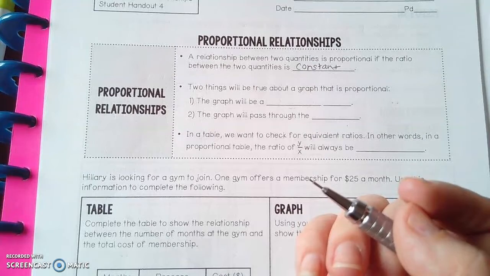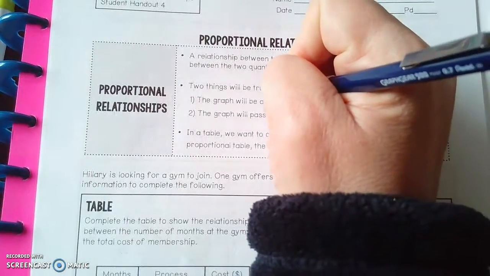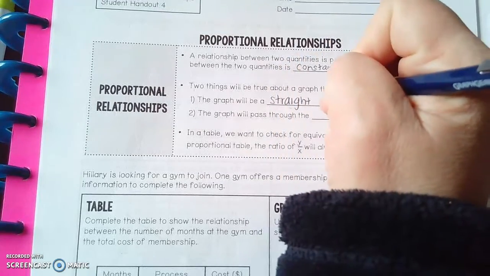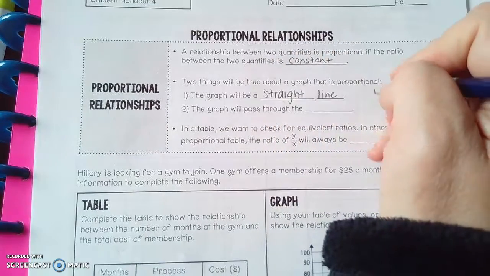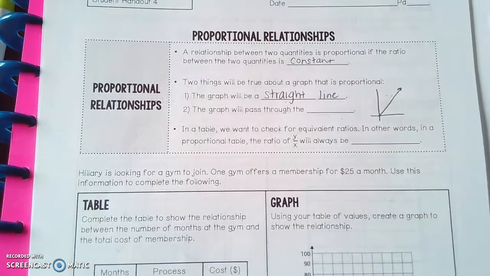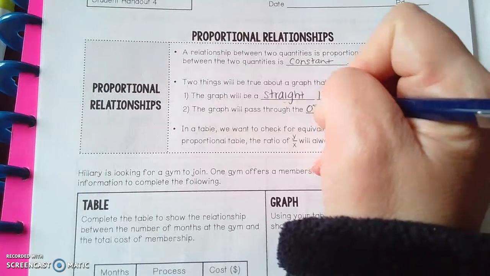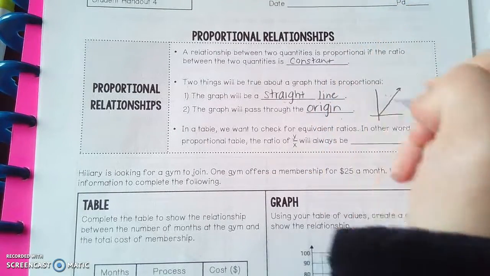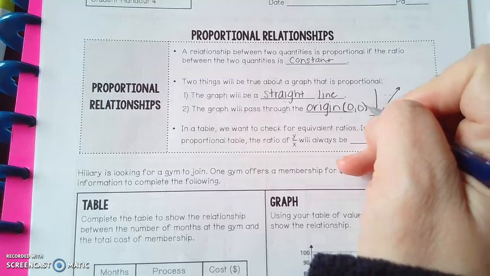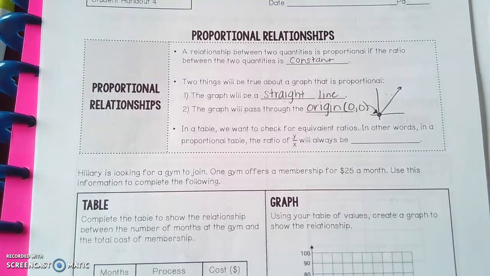So two things will be true about a graph that is proportional. The first thing that will be true is that the graph will have a straight line, okay? So if I had a graph like this, my line is going to be a straight line. It's not going to have curves, bumps, or anything else. The graph is also going to pass through the origin, which is your 0, 0 coordinates on your graph. So it has to pass straight through the origin, okay?